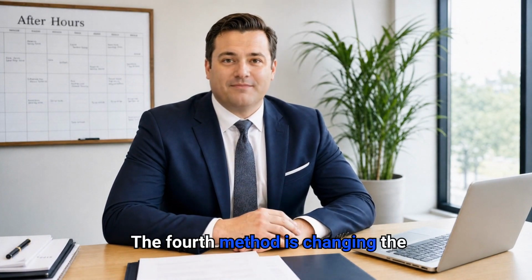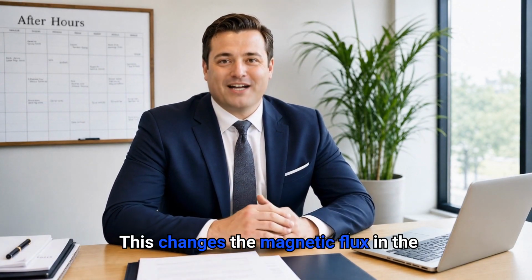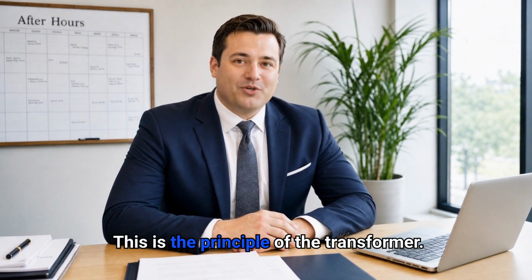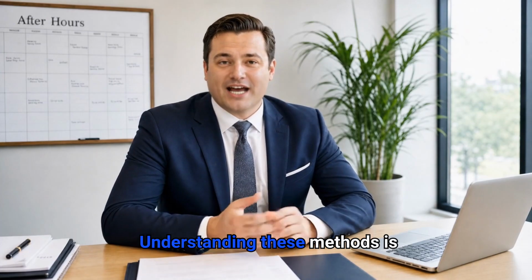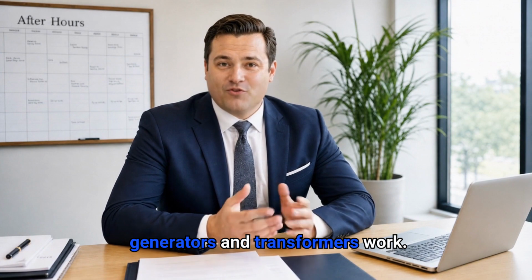The fourth method is changing the current in a nearby coil. This changes the magnetic flux in the second coil. This is the principle of the transformer. Understanding these methods is essential for understanding how generators and transformers work.